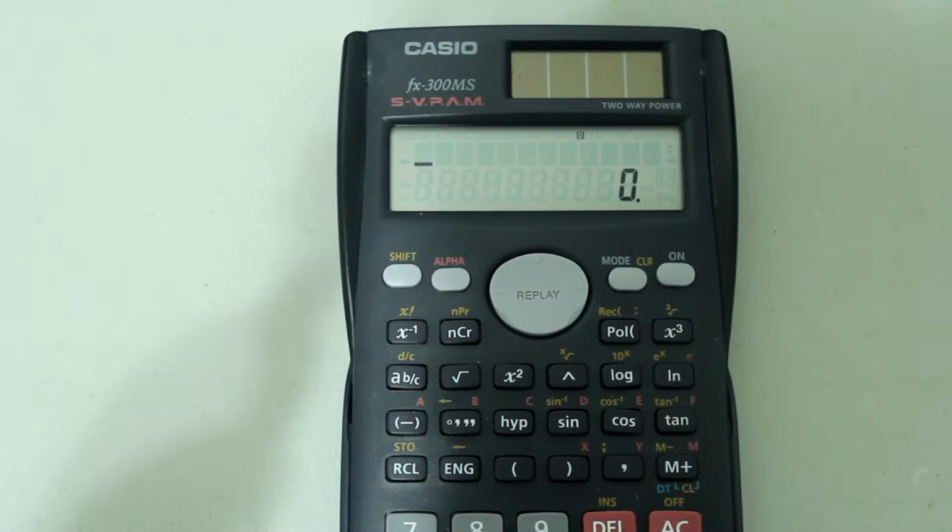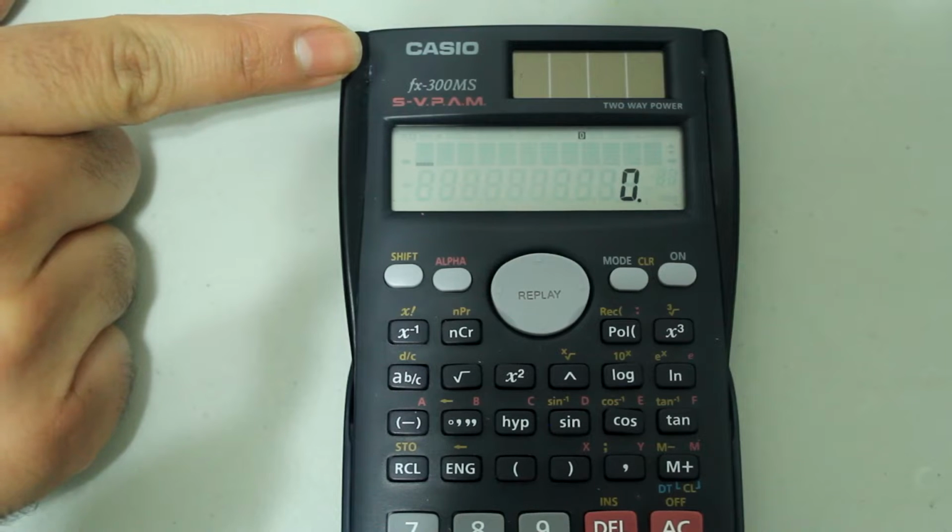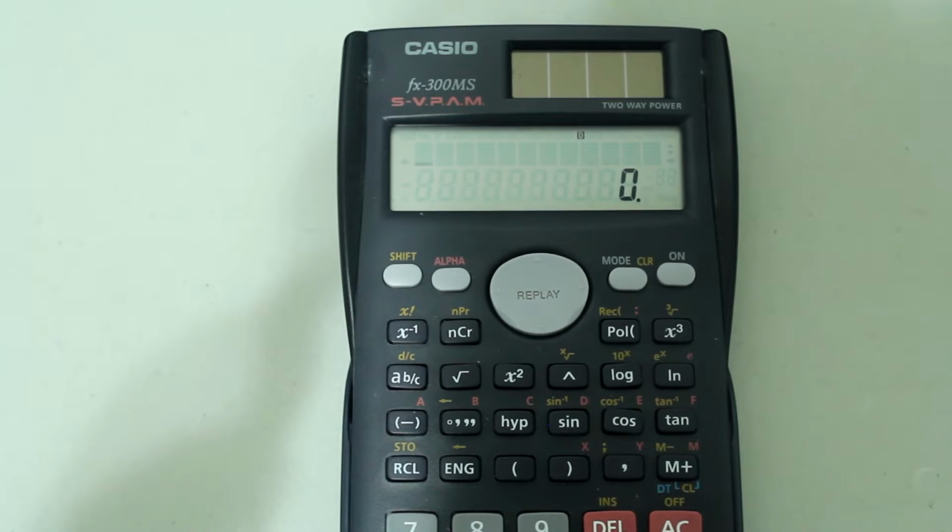In this video, I'm going to address why your Casio Scientific Calculator may be giving answers in scientific notation and how to fix it. The model I have here is a Casio fx-300MS, but this should be applicable for similar model calculators. Without further ado, let's get to it.